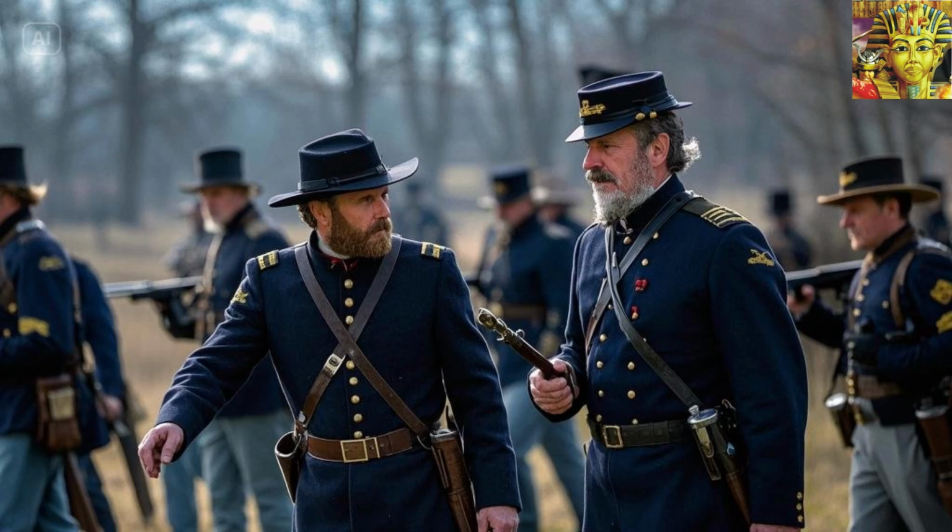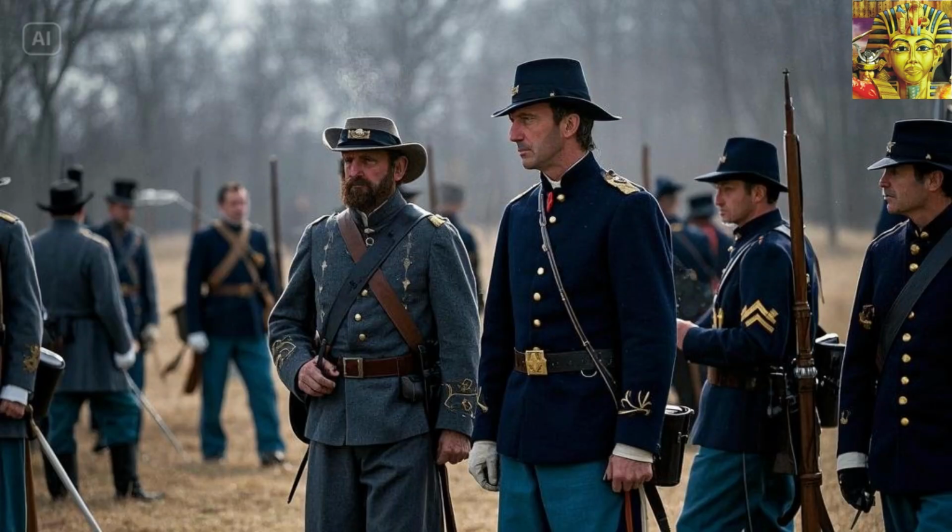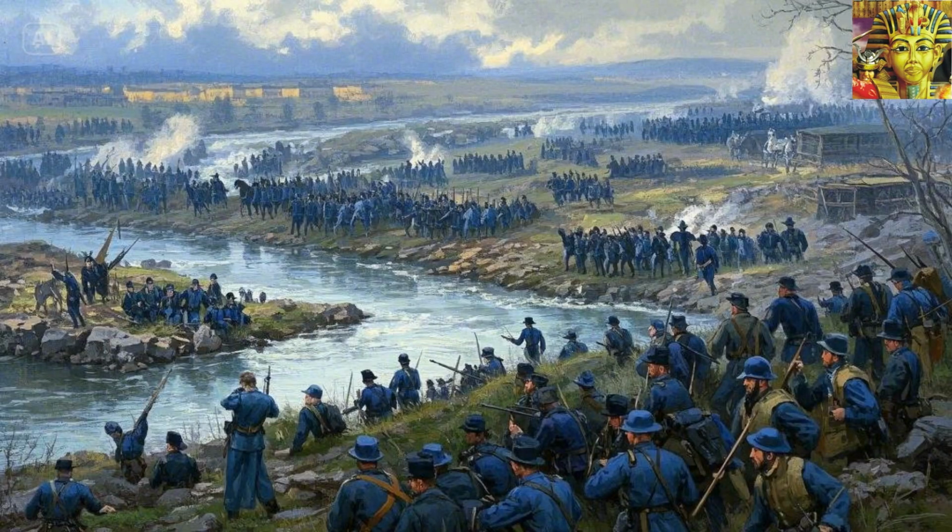However, this decision was fraught with risks. Fredericksburg was heavily defended by Confederate forces, and the terrain surrounding the town, particularly the high ground known as Marye Heights, posed significant challenges for an attacking army.